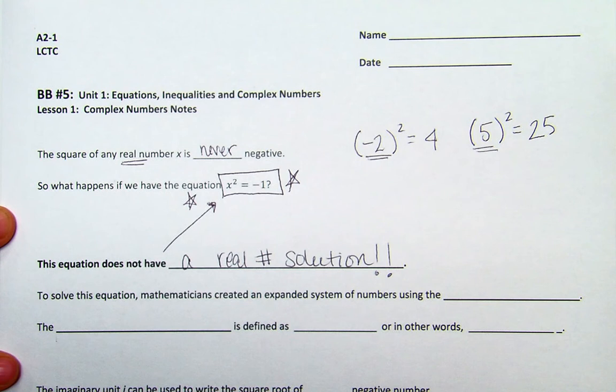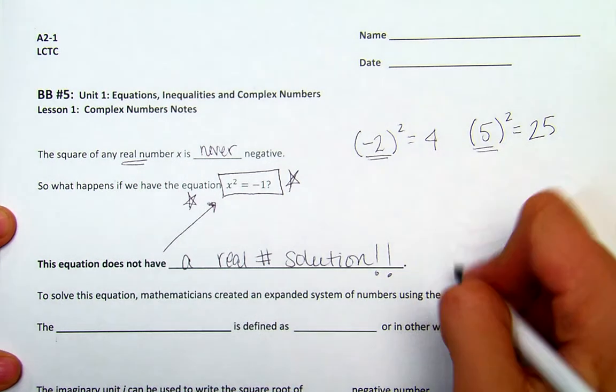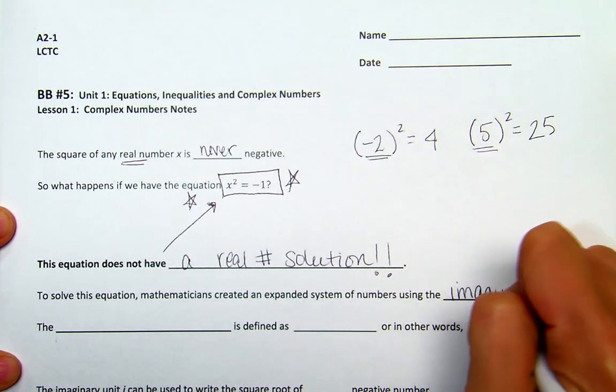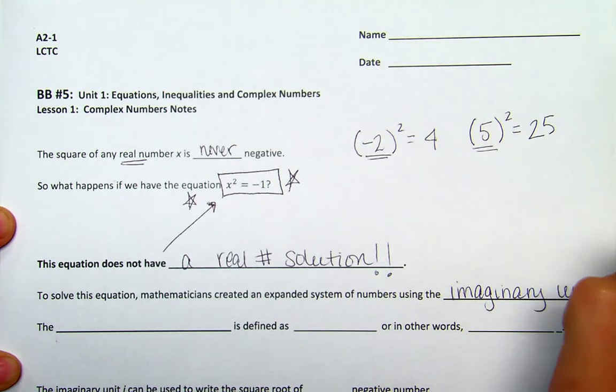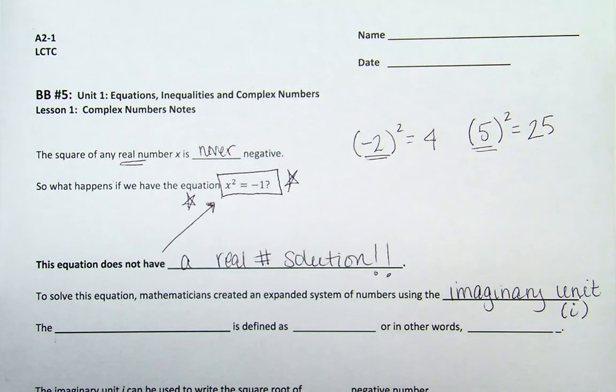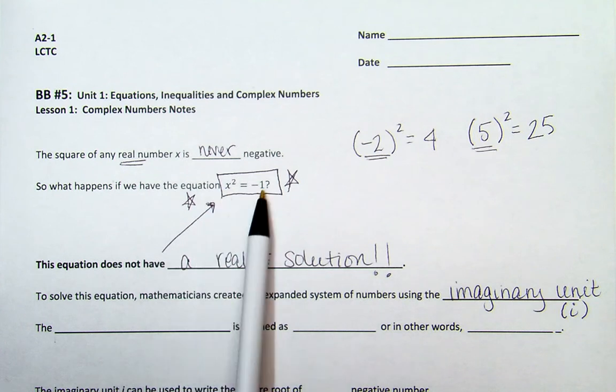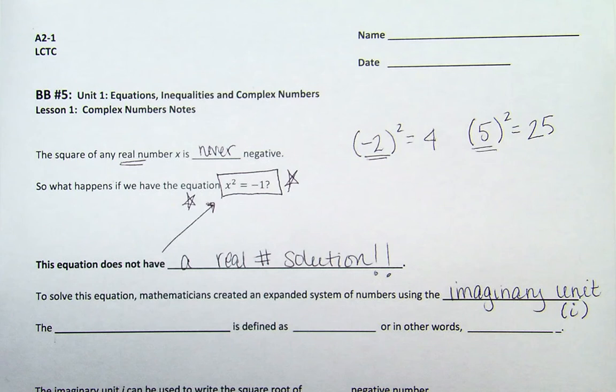So to solve this equation, mathematicians created an expanded system of numbers using what we call the imaginary unit. We use the letter i to represent the imaginary unit. And i is not a variable. Actually, in this case, that little italicized i is going to represent a number, and we'll get into that as we get into these notes. To solve the equation, we had to create a completely different system because the real number system does not allow us to square anything to get a negative number. So we have this new system called imaginary numbers.